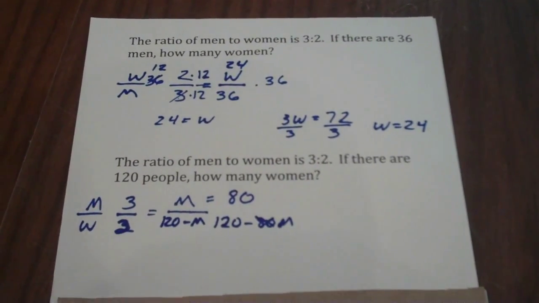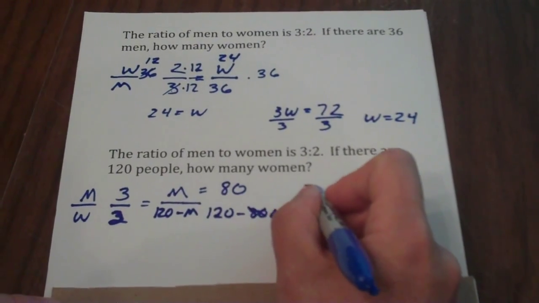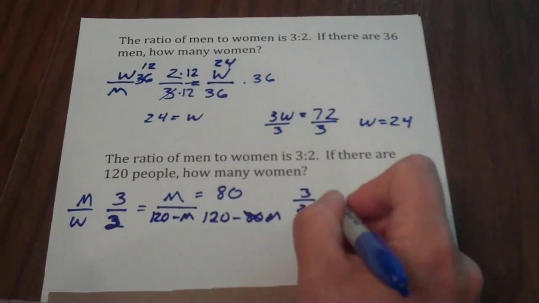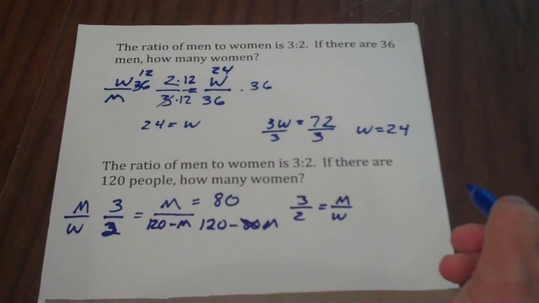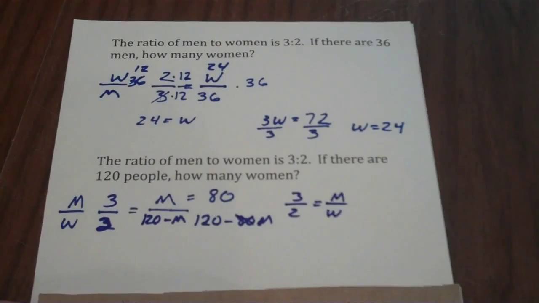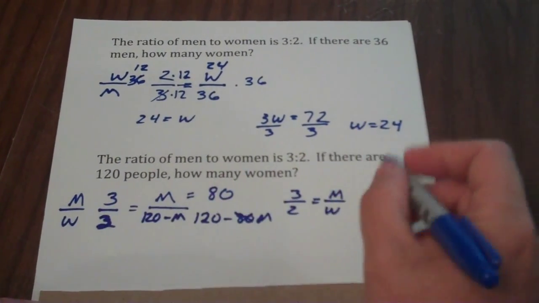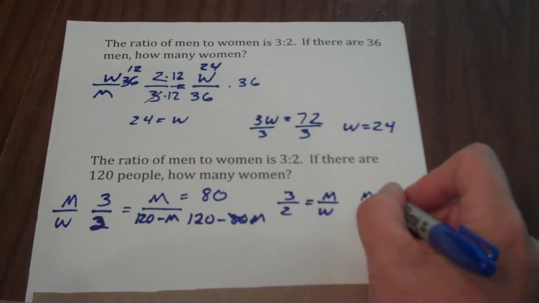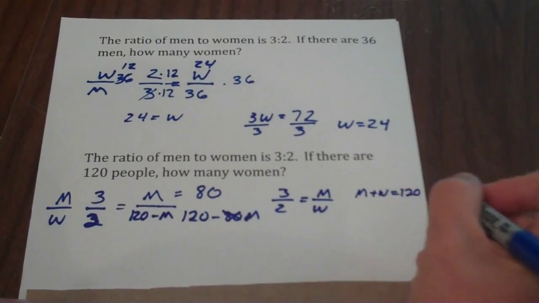Now, you could have, as I suggested before, actually used a two-variable equation if you prefer. I would say 3 over 2 equals the number of men over the number of women. And the other piece of information we knew in this problem was there were 120 total. So I could say men plus women equals 120.